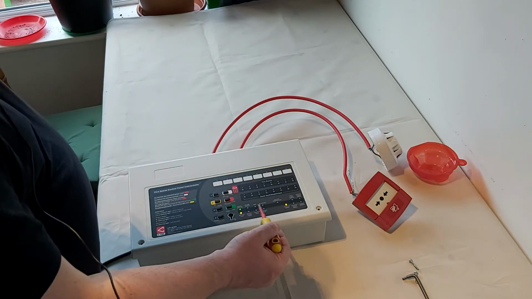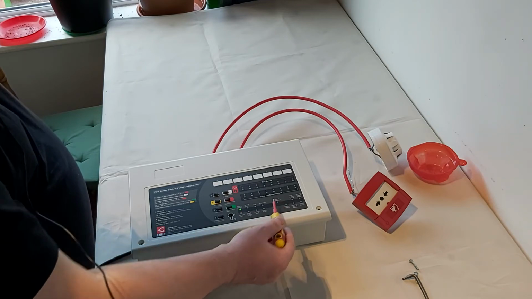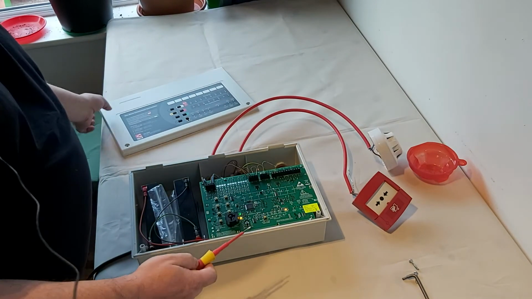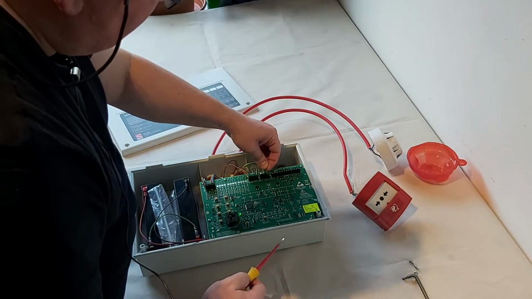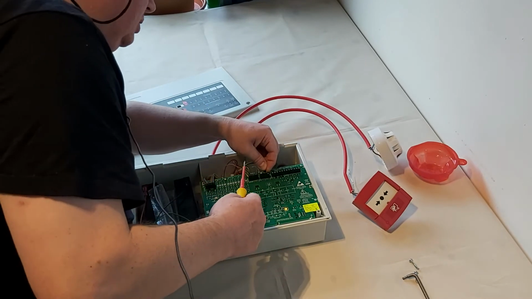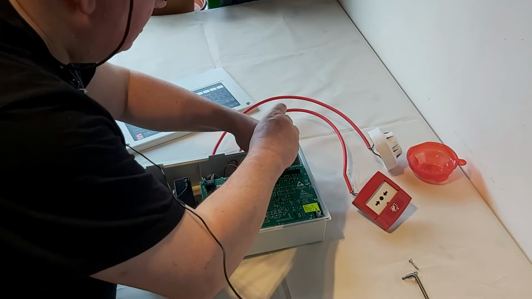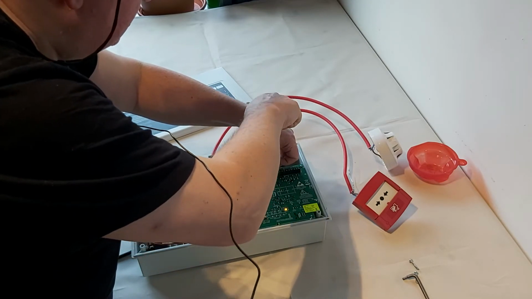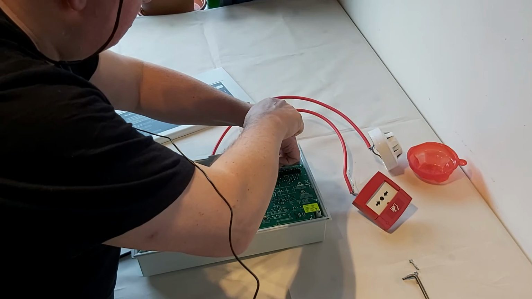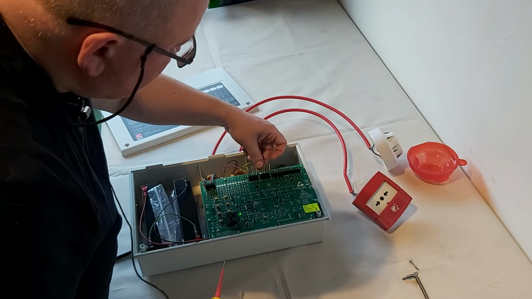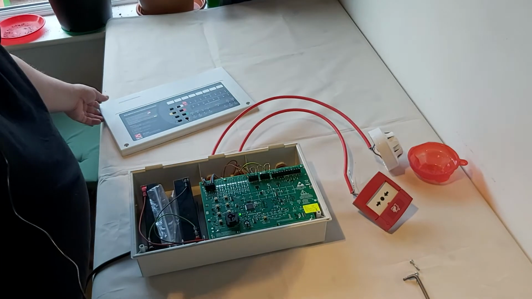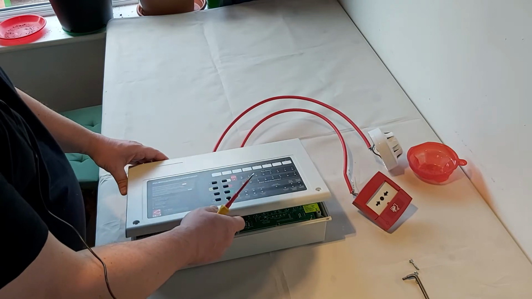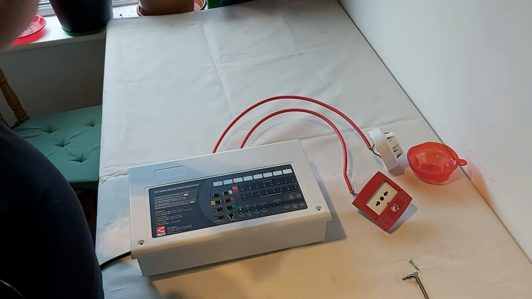So again, we have now a sounder fault. To fix it, there's no point of resetting panel. You have to first connect it properly. And in short, we have to fix the problem. Sometimes you don't have to reset the panel actually. When you fix it, the problem disappears.